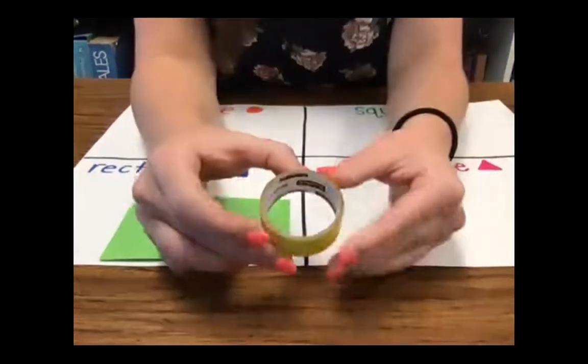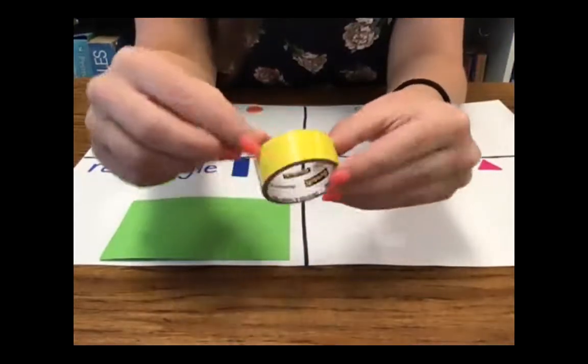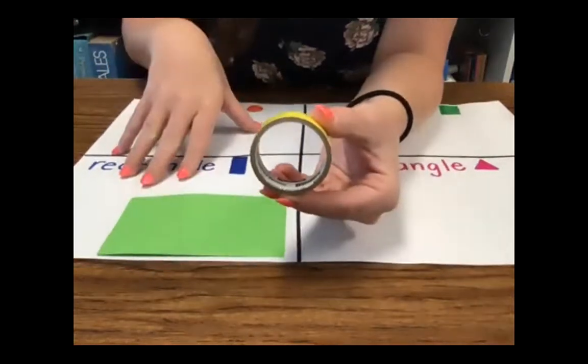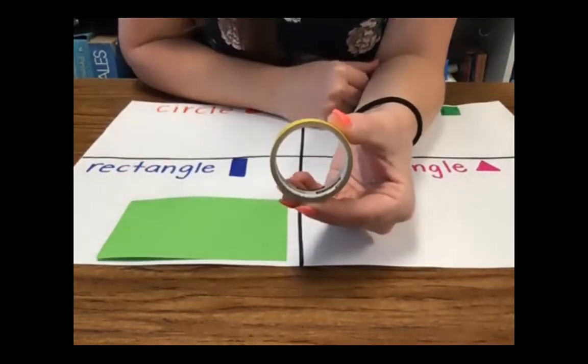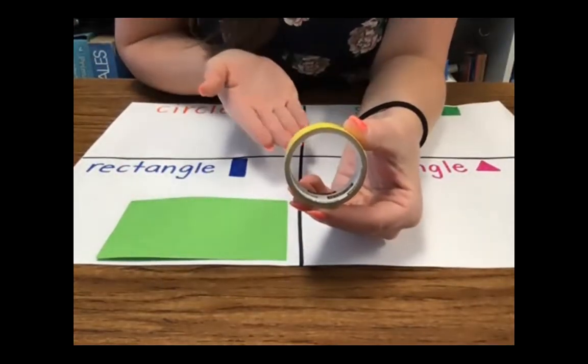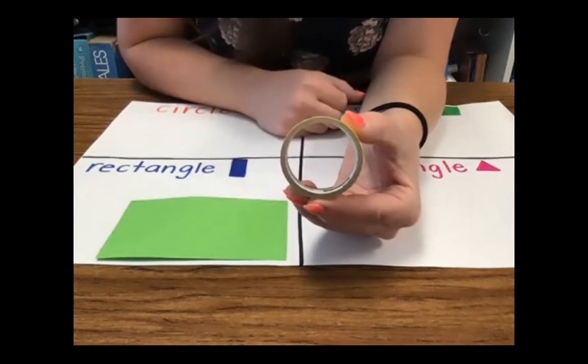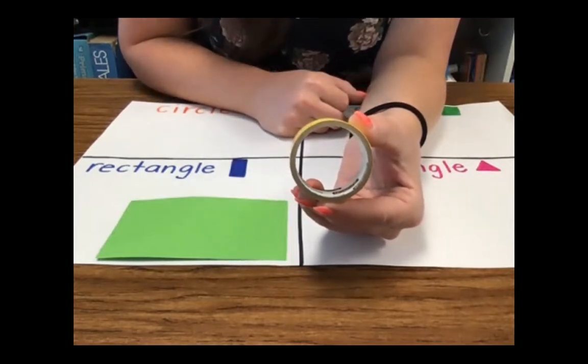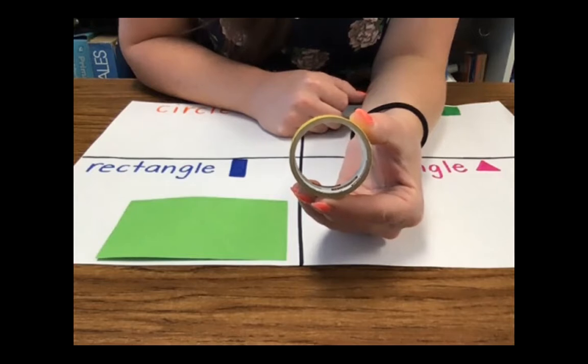All right, now I have this roll of tape. Let's count the sides. Are you ready? Why didn't you count the sides? There are no sides? What do you mean by that? How can a shape have no sides?